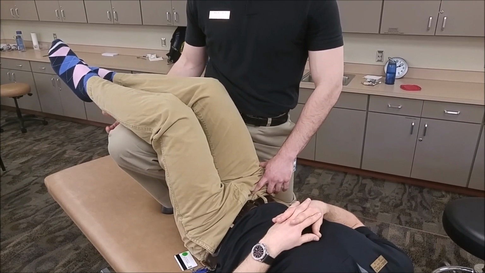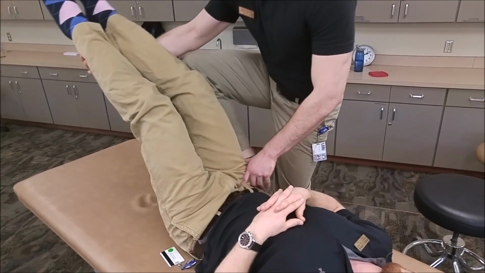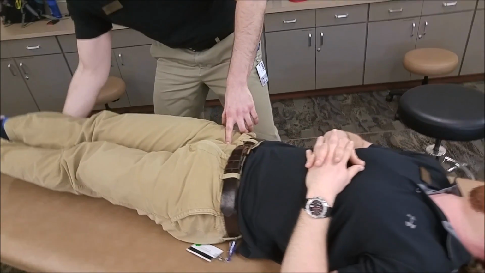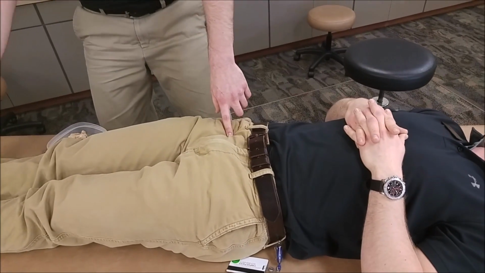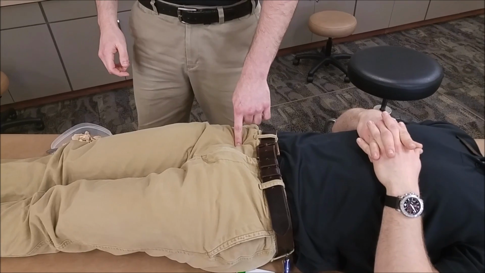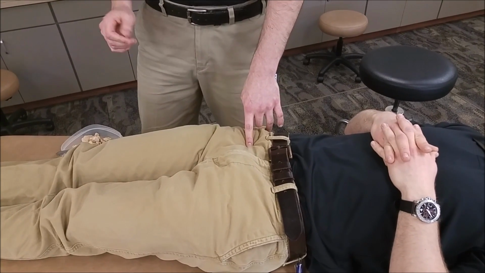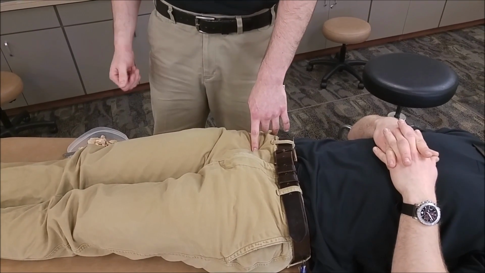Once the 90 seconds are up, I will then passively bring them back down to midline, leaving my finger on that point, and then I can press for my rescreen and see if we got down to that 3 out of 10 or less.